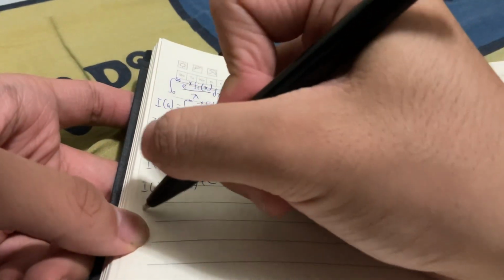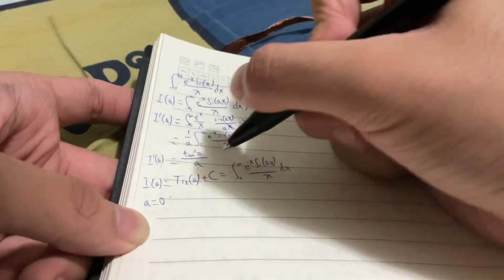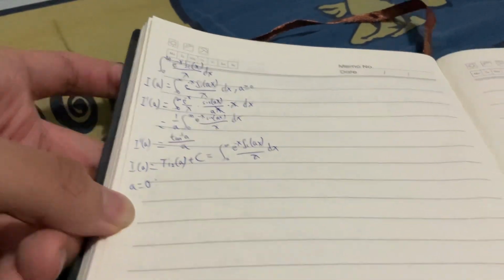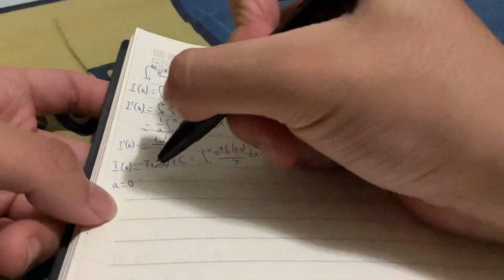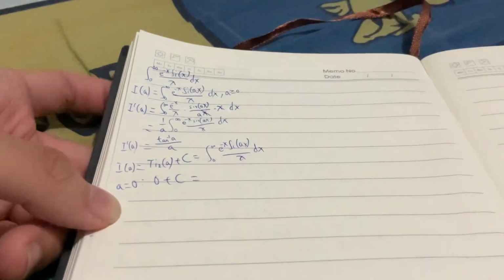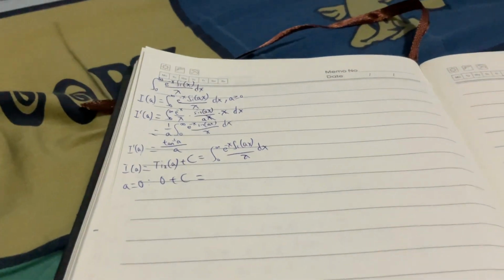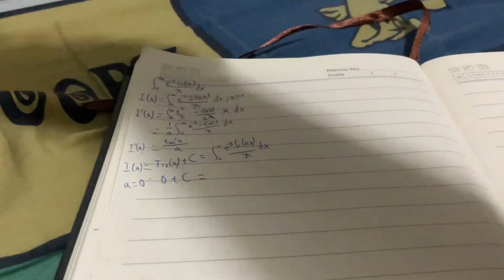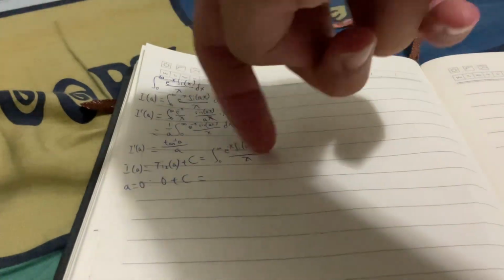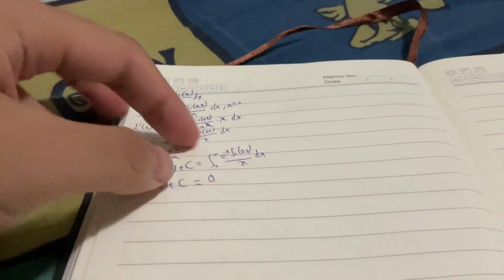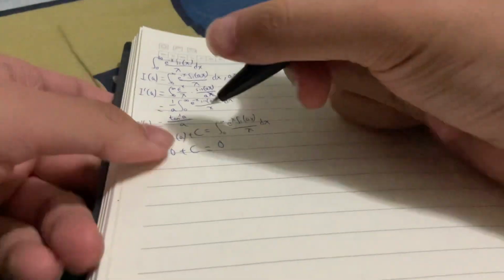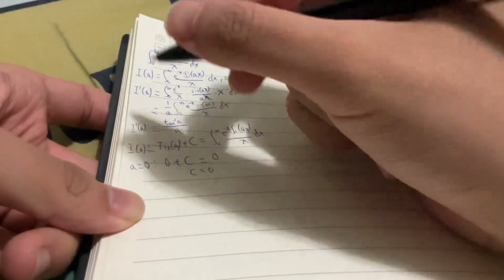Then we are going to put a equal to 0 this time. Ti2(0) gives you 0 plus c. And Si(0) is 0, so for this entire thing, you get 0. So you will get c equal to 0.